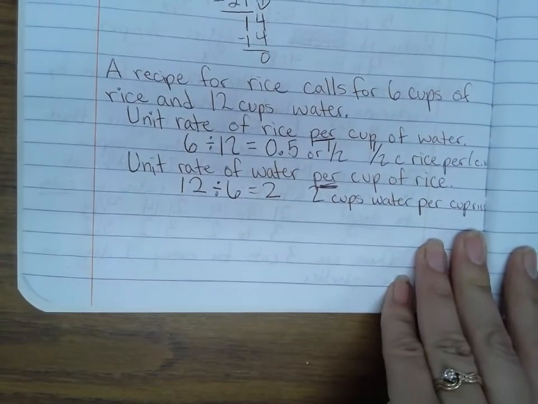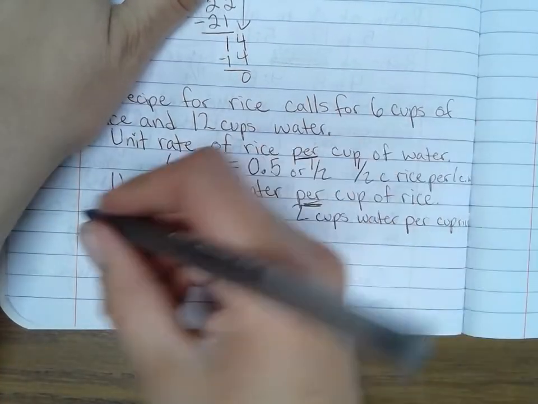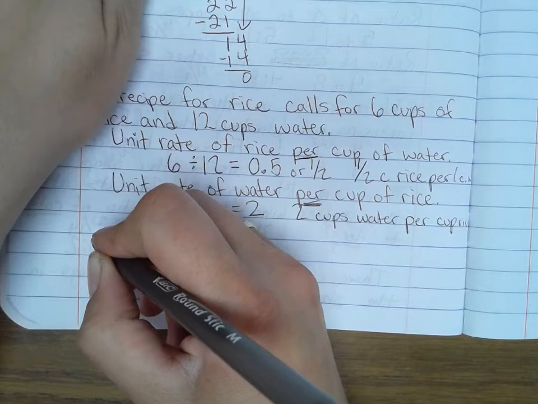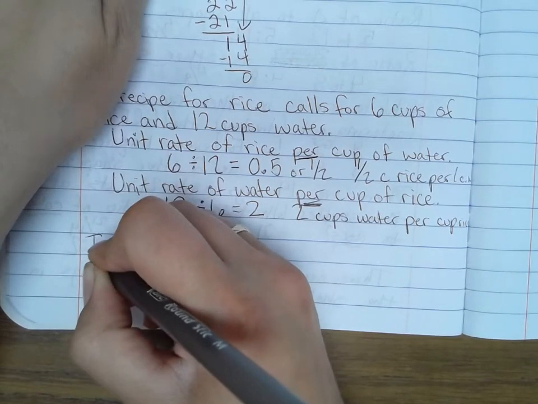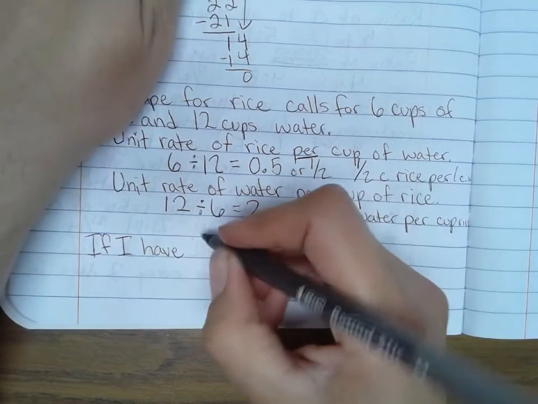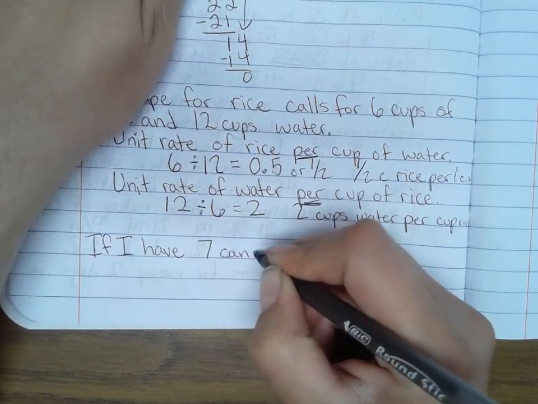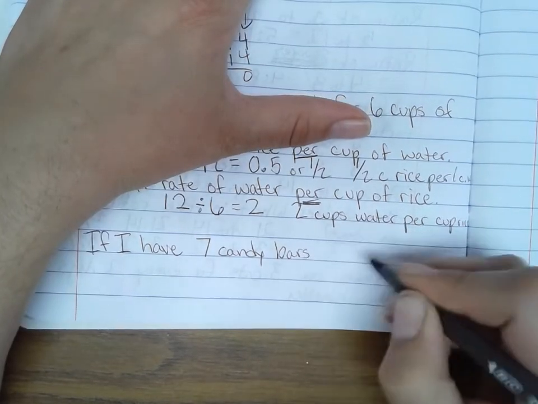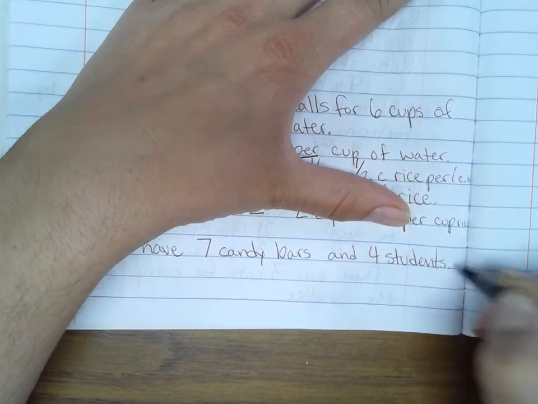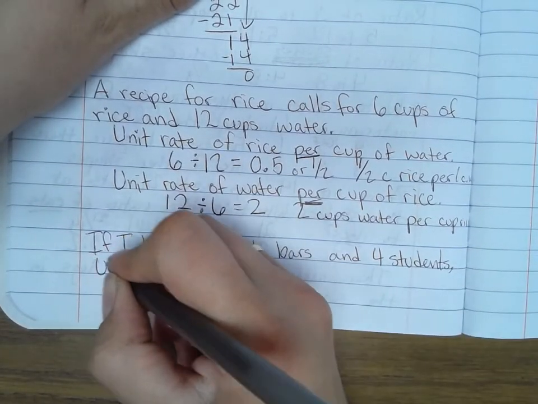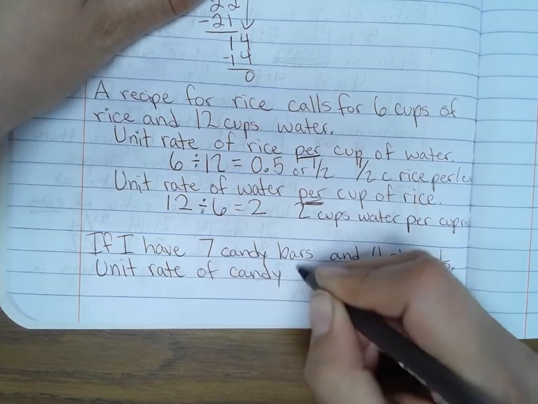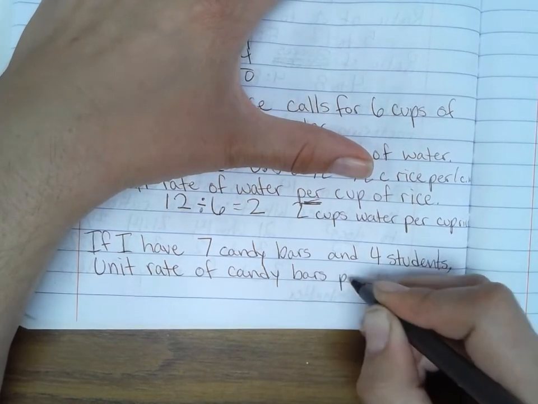Okay, let's try one more unit rate. Okay, I'm going to skip one line and I'm going to write if I have 7 candy bars and 4 students, I want to know the unit rate of candy bars per student.